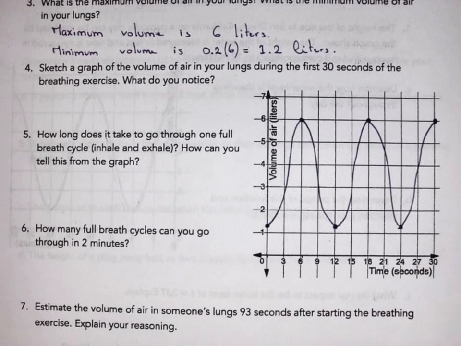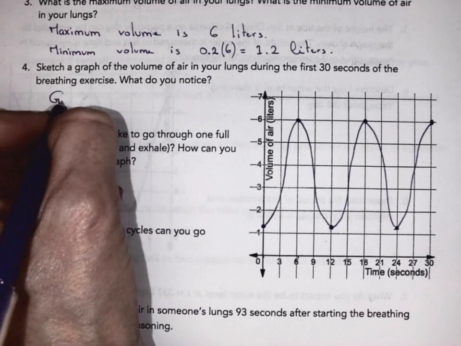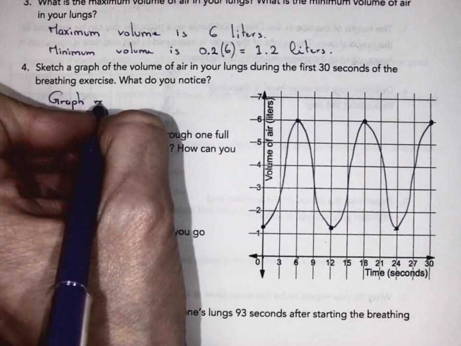What do you notice? I hope that you notice that the graph actually repeats itself. It's the same pattern repeated over and over. So I hope you noticed that. The graph repeats itself.